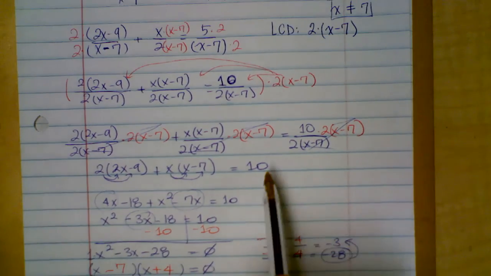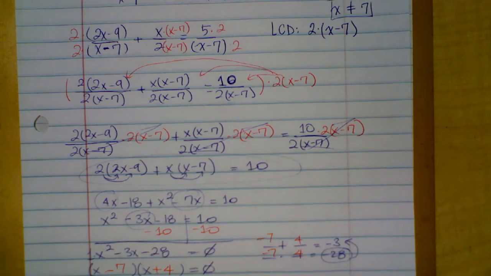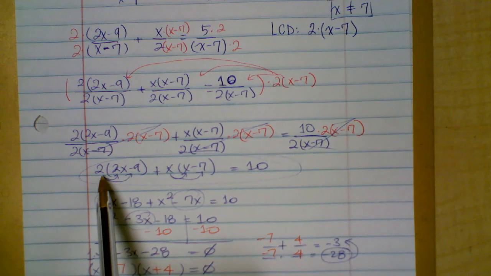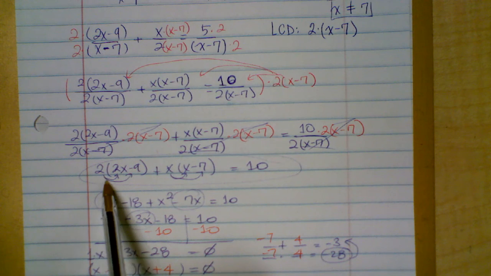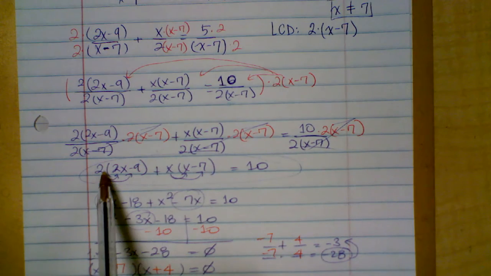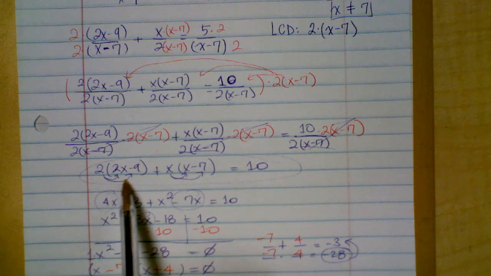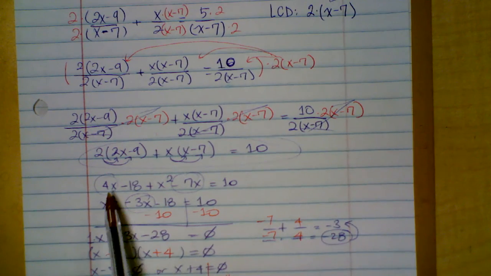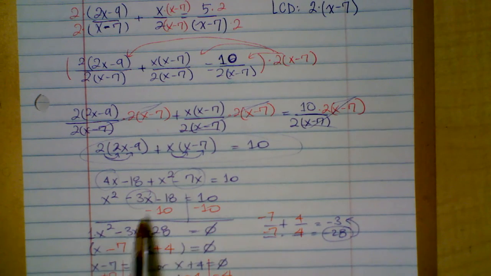And you end up with this equation, now a polynomial equation. How do we do that? We undo the factor by multiplying, then you combine the like terms and write the quadratic equation in standard form.